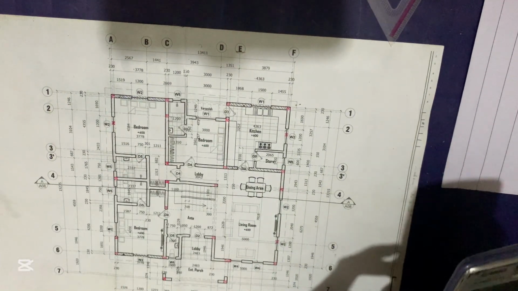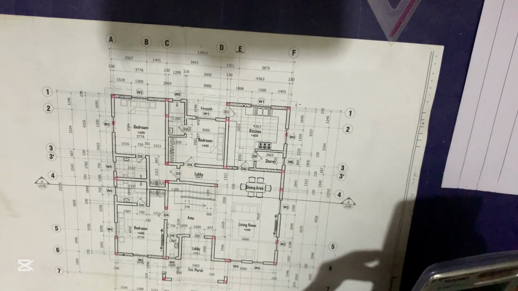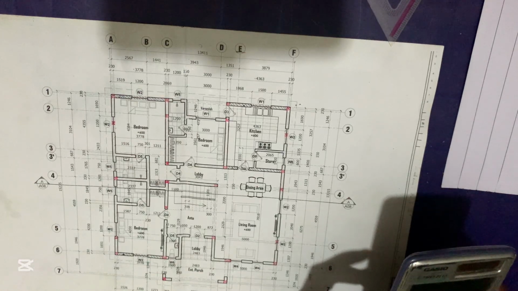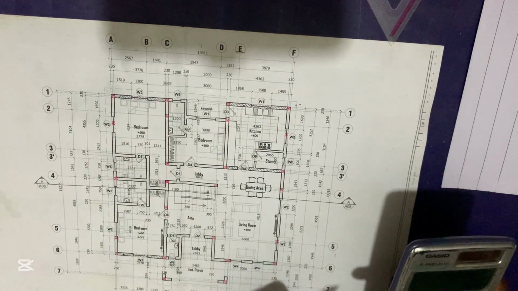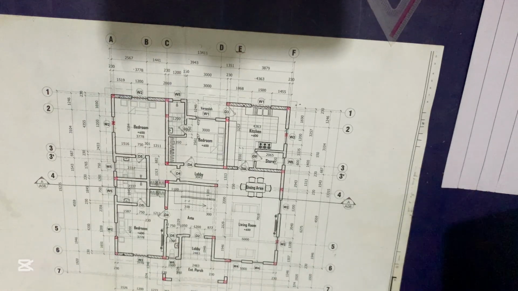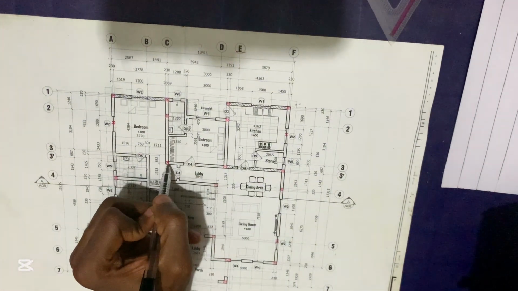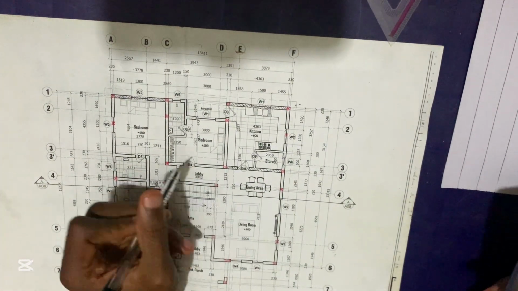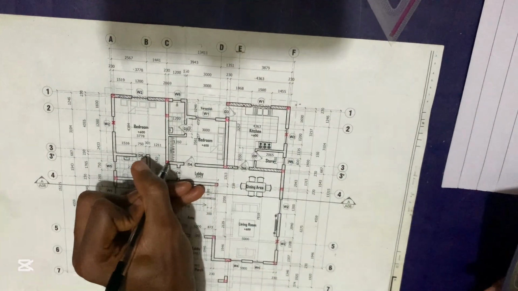So 1200 plus 150 plus 3000 is going to give me what? 4350. So it means that the dimension from here to here is 4350. So we'll now what?